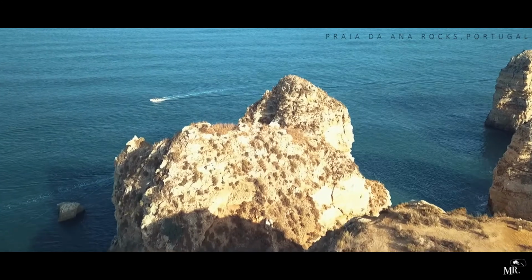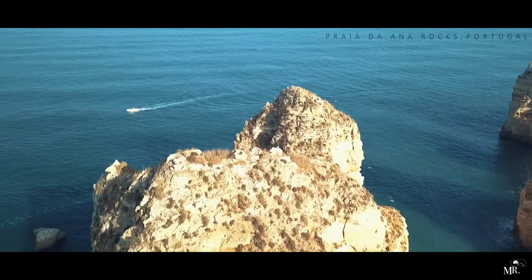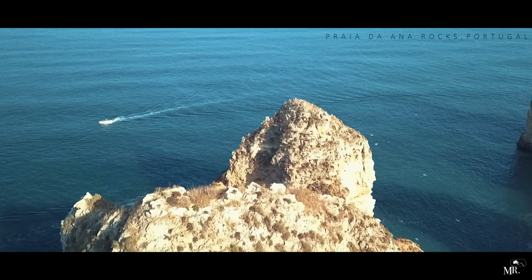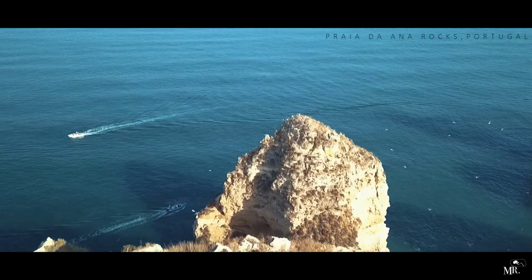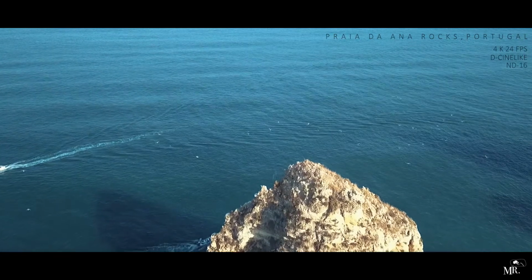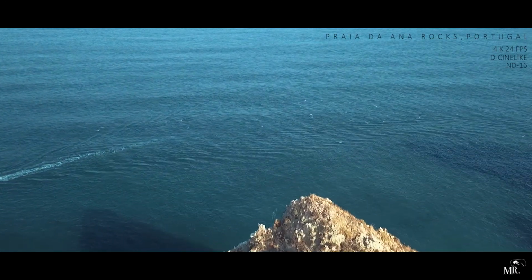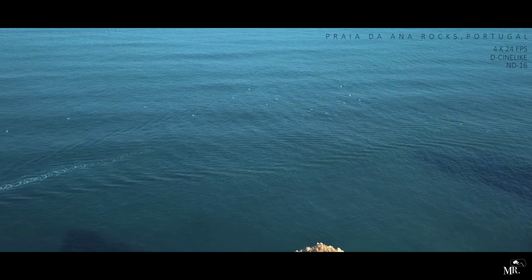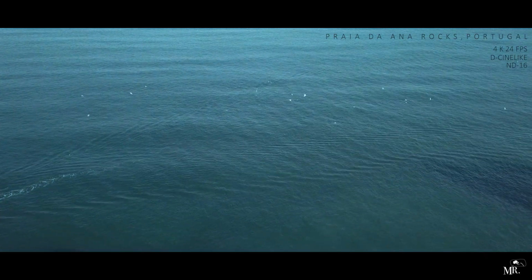What I really liked about this shot was the amount of seagulls that revealed themselves as I moved the drone over the rocks, and I love how natural it makes the shot look. The settings were 4K 24 FPS, DCDN colour profile with an ND16 polarised filter.